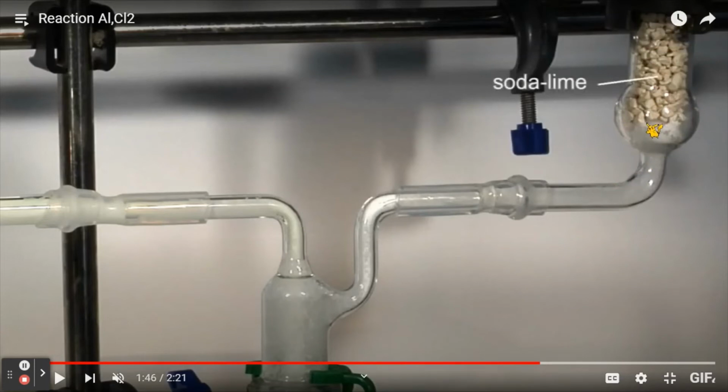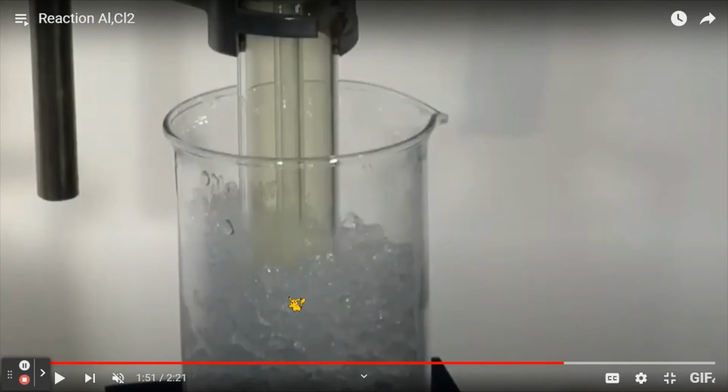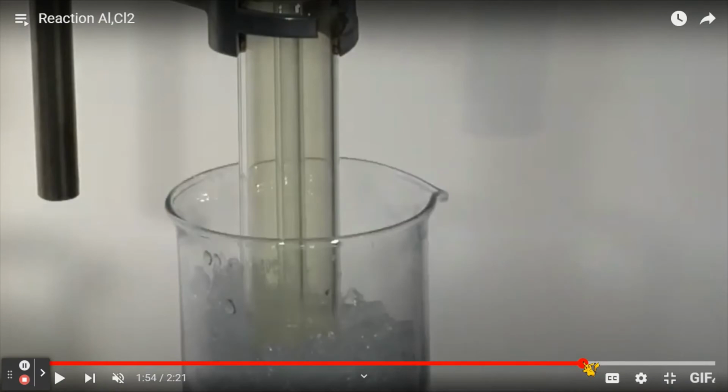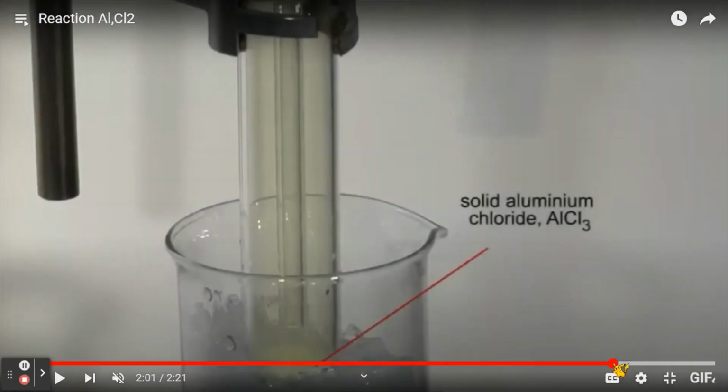No water is going to be coming in through there. No water can come in from the start on the left hand side, and where you see this ice is actually cooling down the outside of where this aluminium chloride is passing through and into a test tube. So this ice and any water that may form is not in direct contact with the solid aluminium chloride. You can actually see that aluminium chloride has been cooled down there.